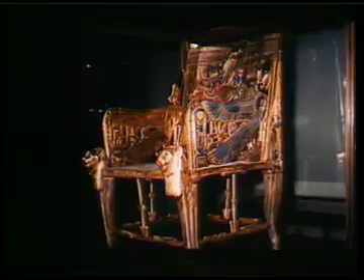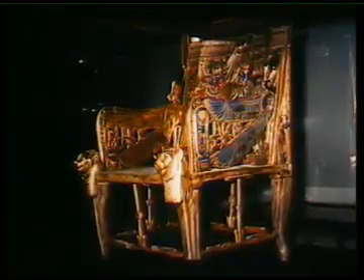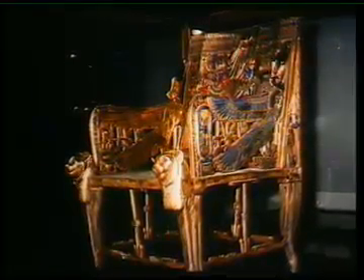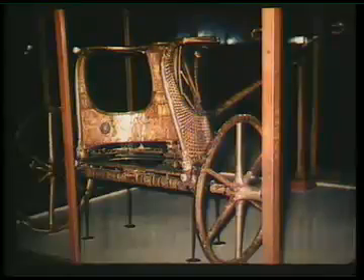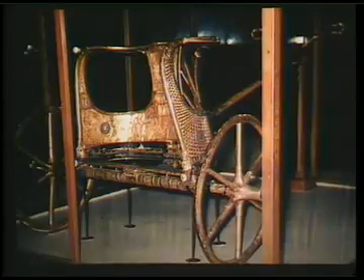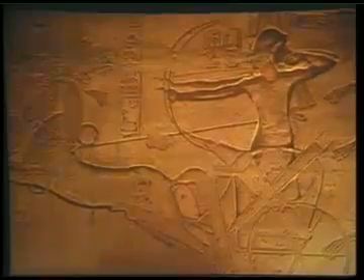Chapter 41. Then Pharaoh said to Joseph, "You shall be over my house, and all my people shall be ruled according to your word. Only in regard to the throne will I be greater than you." And he had him ride in the second chariot which he had. And they cried out before him, "Bow the knee." So he set him over all the land of Egypt.